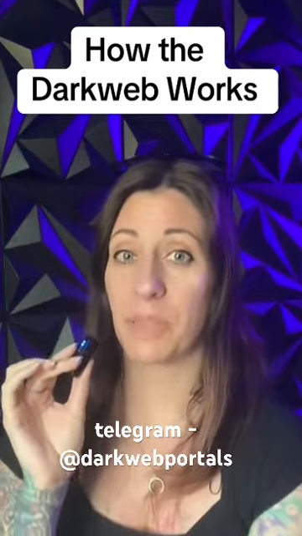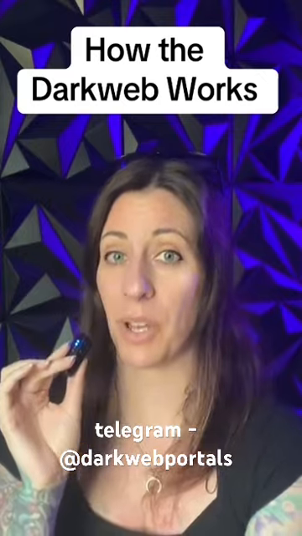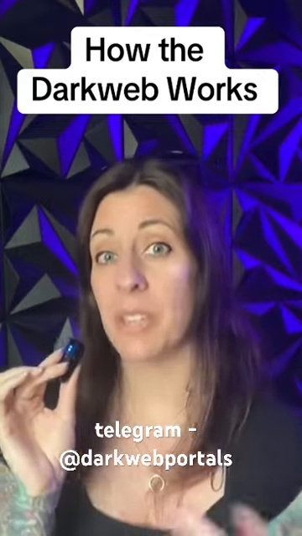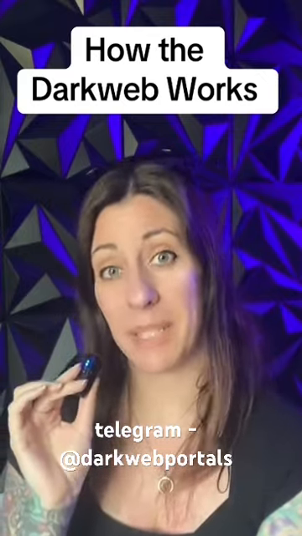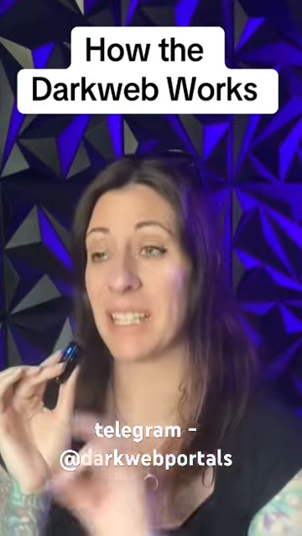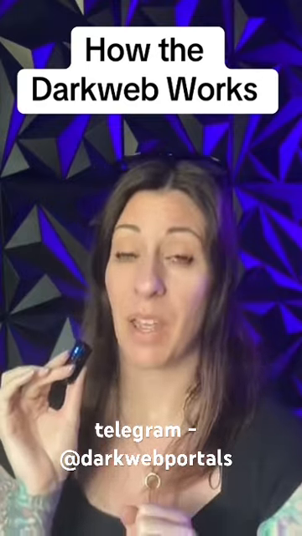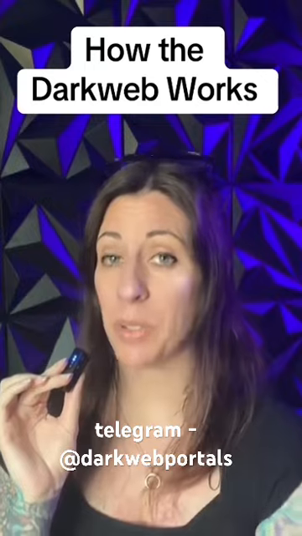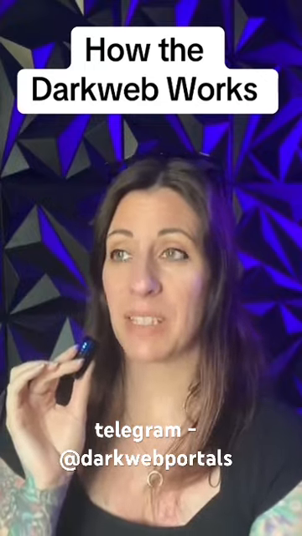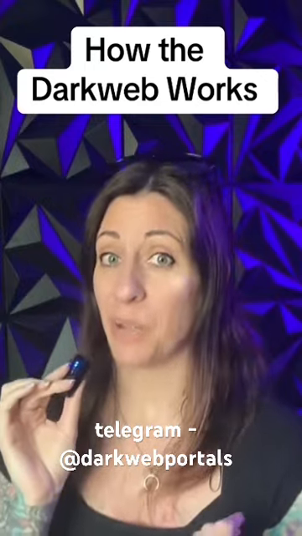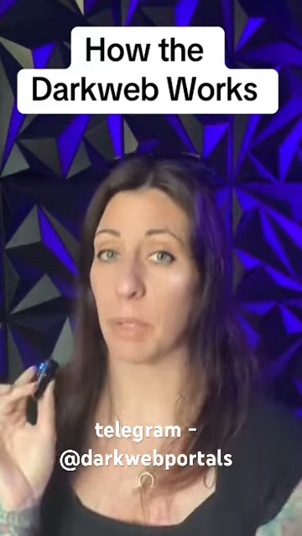The first node your device connects to is called the guard node. This is your entry point. Now, this node will be able to see your legitimate IP address because your device is having to make the initial connection with it. However, it does not know what you're doing or where you're going. Think of this as a front door. It knows you have entered the house but has no idea what room you're going to.